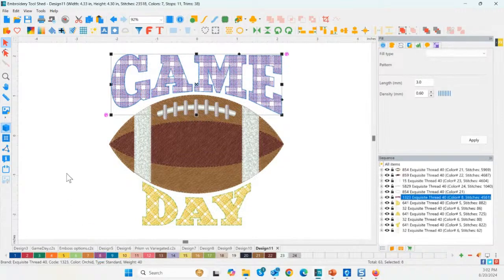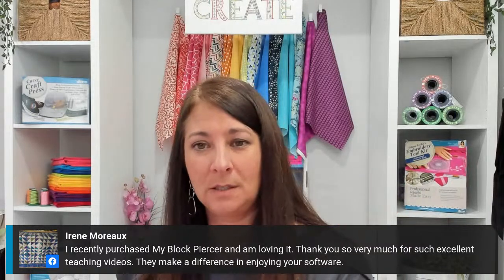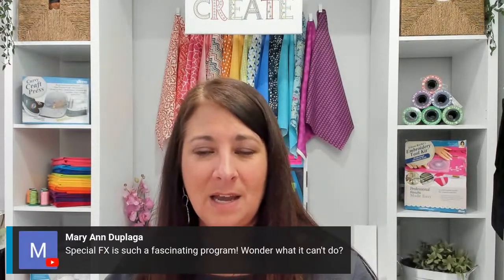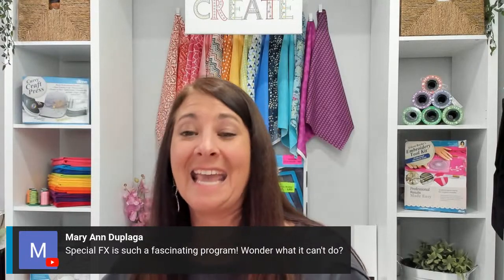All right, so let's see if we have any questions before we talk about what you guys are going to see next time. So I'm just going backwards here. Irene says she recently purchased the My Block Piecer and she's loving it. Oh, I love My Block Piecer. One click piece in the hoop makes it easy. And then Marianne said SpecialFX is such a fascinating program. Wonder what it can't do. It definitely has a lot of things that it certainly can do. And then my friend Ross is so fun. Thank you, Ross, I appreciate that. And then Talyn says, thank you, that really helps. And I bet that'll help more too.